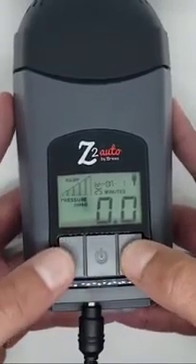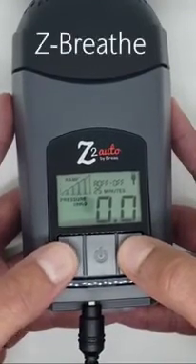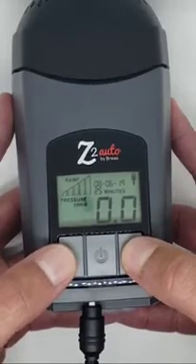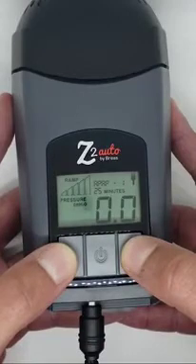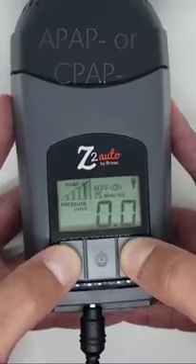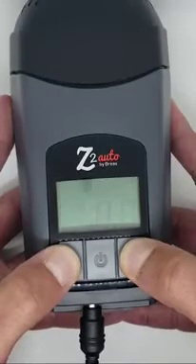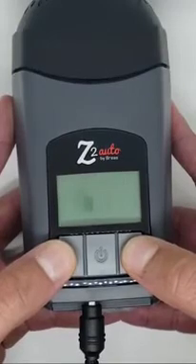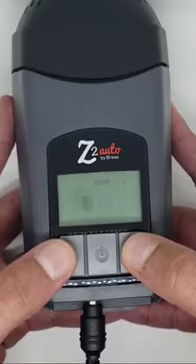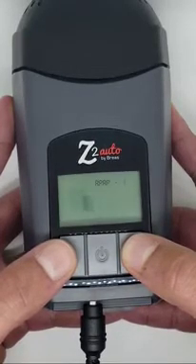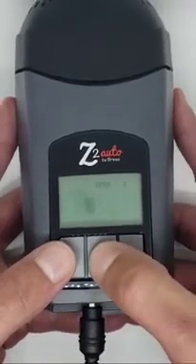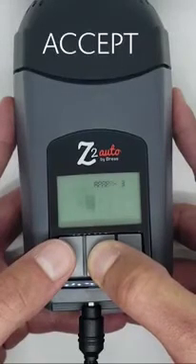Next, we will change the Z-breathe setting. This is a patient comfort setting, with Z-breathe 3 being the easiest to breathe against. To change this setting, press and hold the up and down arrows at the same time until APAP- or CPAP- and a number appears. The numbers go from 1 to 3, and you can now use the up or down arrows to select whichever one you need. Once you have it at the correct number, press and hold the middle power button until it says accept. This will bring you back to the 0.0 screen.